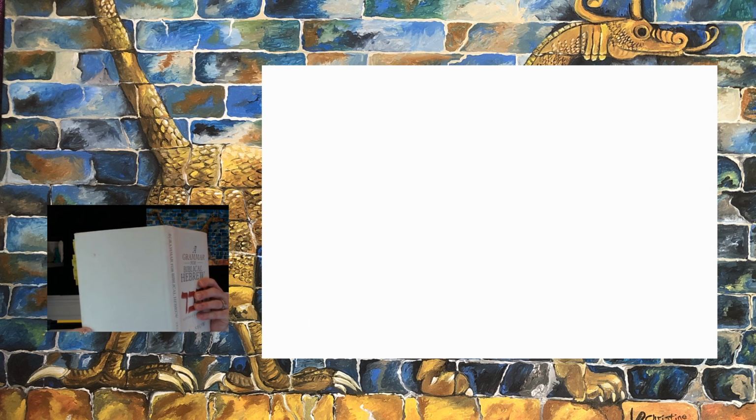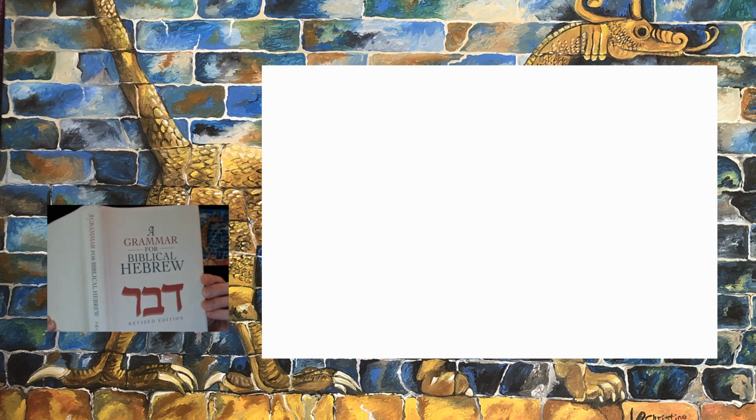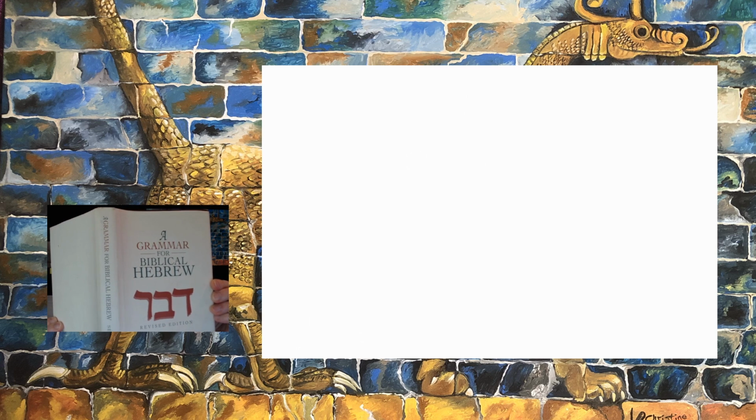So what I'm going to do is I'm using, sort of as a guide, Chong-Leong Seow's book. If you guys can see that. Which way do I go here? This way. Okay, sorry. So, A Grammar for Biblical Hebrew. It's what I learned with initially, along with a bunch of other grammars, but this was what was used in the course. Megan used it, and I think it's actually a really useful guide.